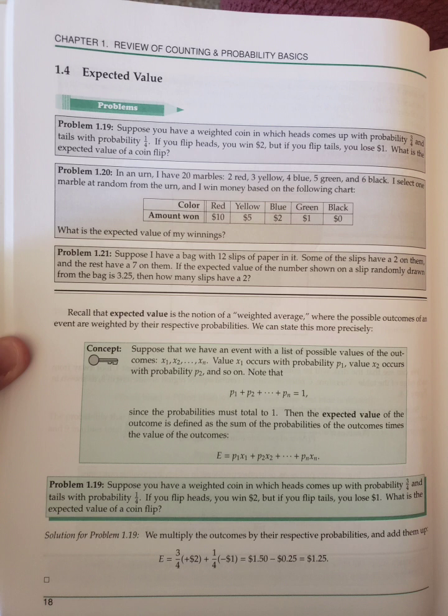Suppose that we have an event with a list of possible values of the outcomes. For example, it could be money or it could be something else, it usually is money, or it could be like a number. Those are the values x1 through xn. Now, we need to figure out the probability of those values happening. The probability of x1 is p1, so the expected value is just the sum of those possible outcomes times their probabilities.